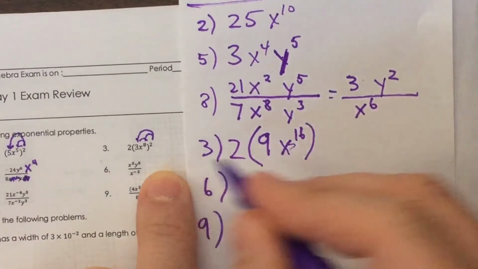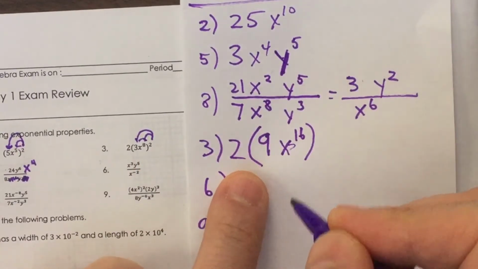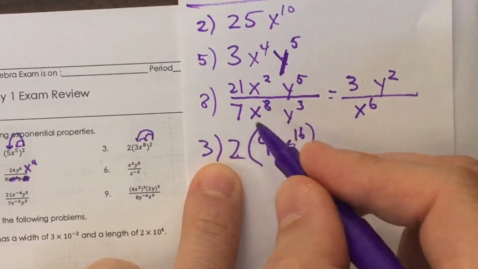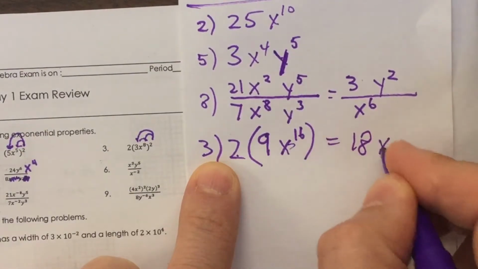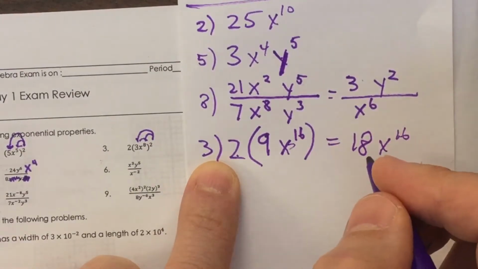So I took care of the parentheses, and that's what I now have in parentheses. What I do now is I just distribute the 2. 2 times 9 is 18. So my final answer is 18x to the power of 16.